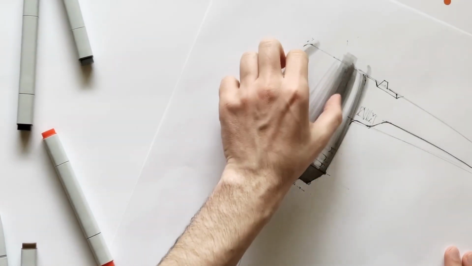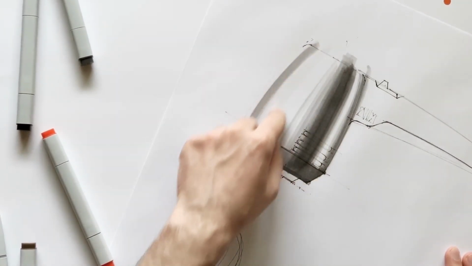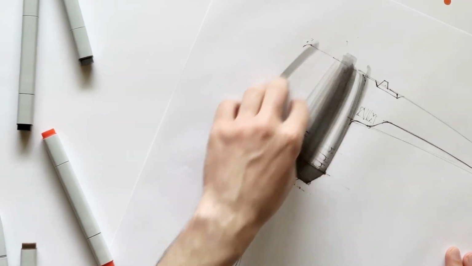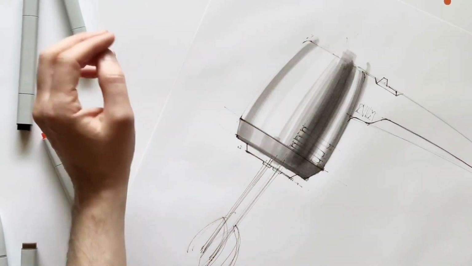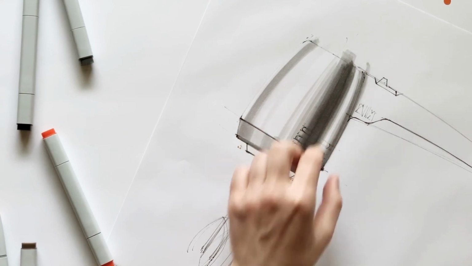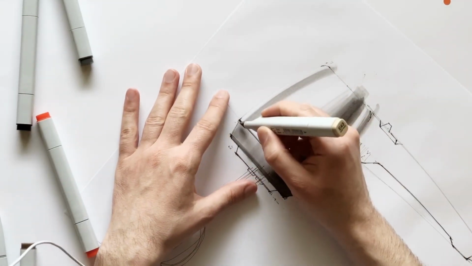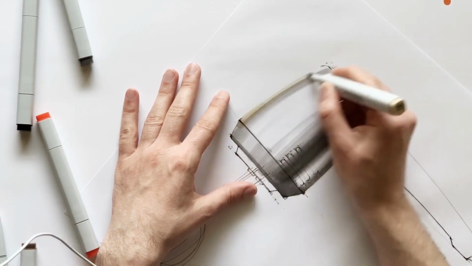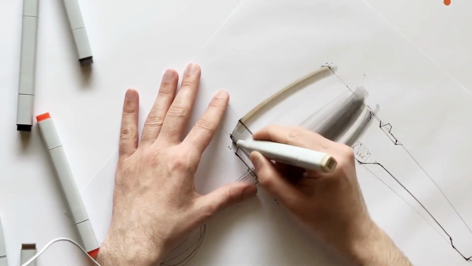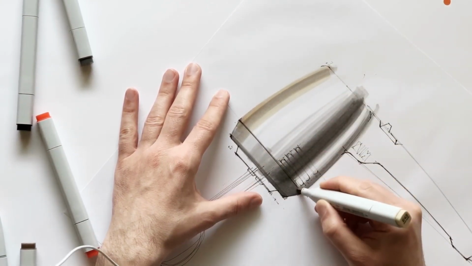As I said, I'm imagining that there's a window over here, so I'm going to leave some parts completely white, untouched. And I'm going to apply more layers of E43 on the right hand side. So starting from here. So I'm finishing that up there.